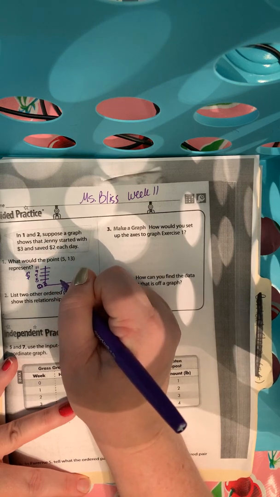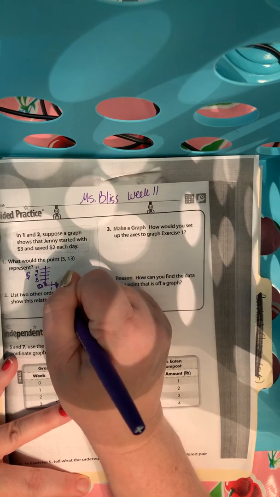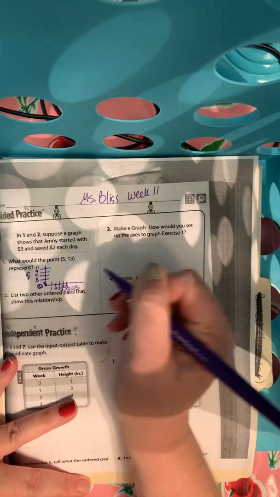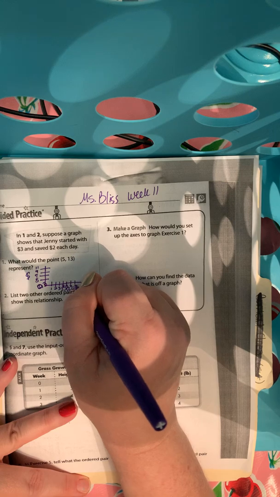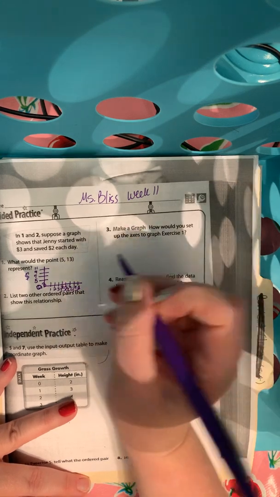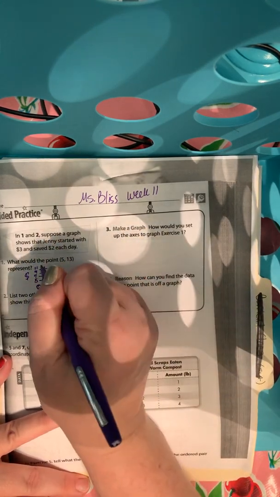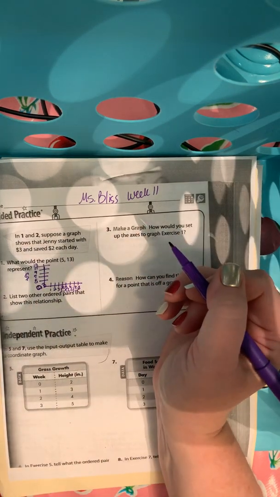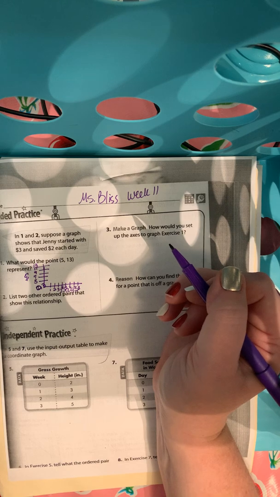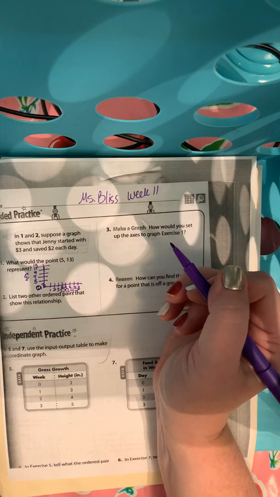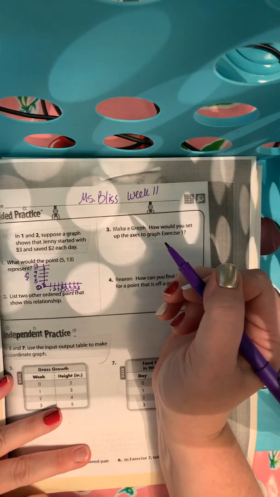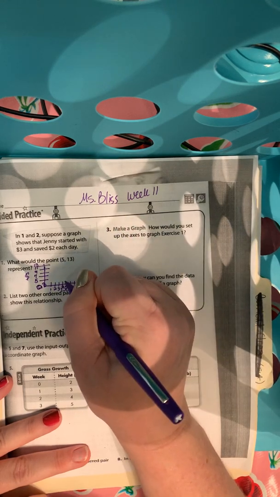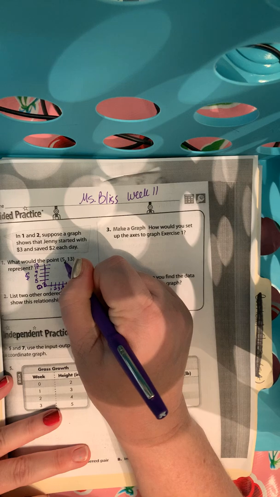So it's going to be 1, 2, 3, 4, 5, 6, 7, 8. Okay, so I know I need to go up to at least 13, so I'm going to make it go all the way to 13. Alright, so the 5 right here, 5, 13 would be right here.